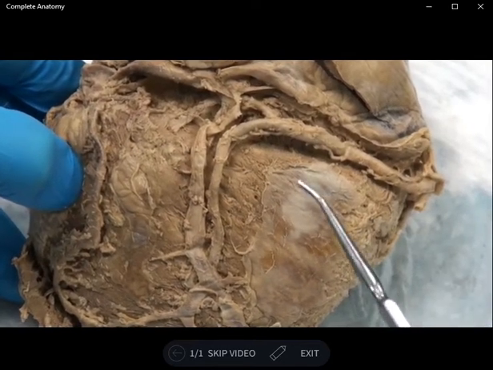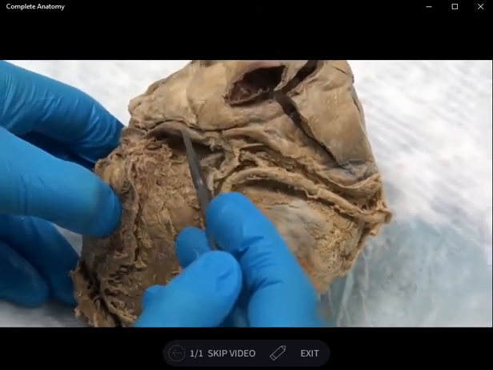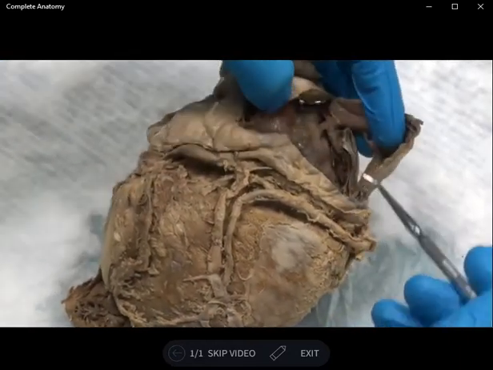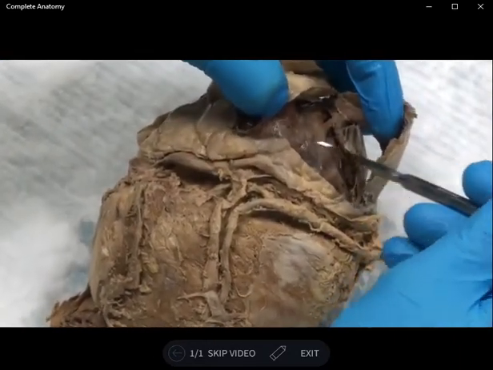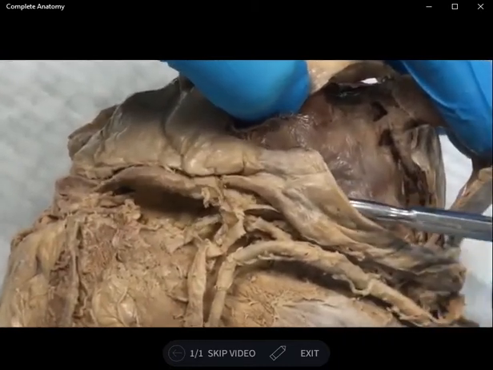Let's now discuss the veins of the heart. We see here the coronary sinus. All the major veins of the heart drain into the coronary sinus, which then empties its blood into the right atrium seen here. I'll insert my probe into the coronary sinus from the right atrium.